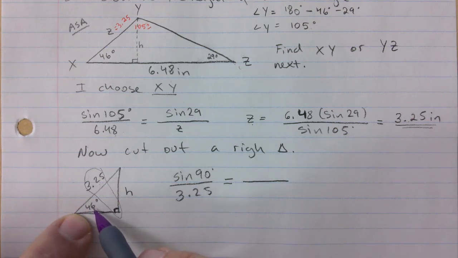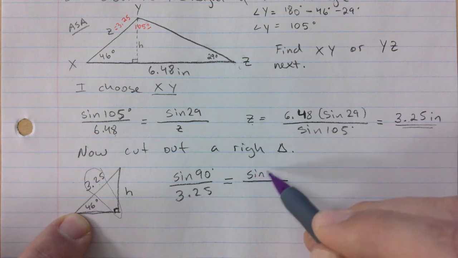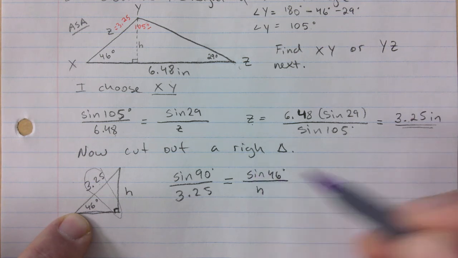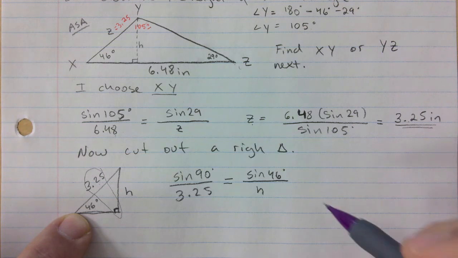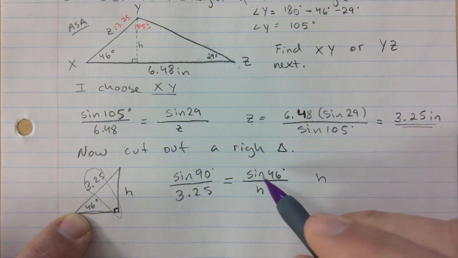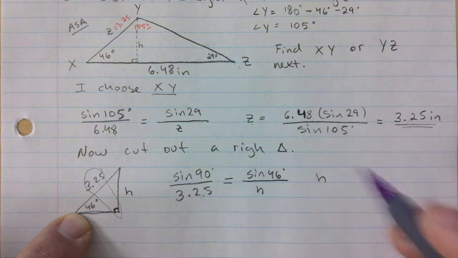Sum of triangles 180, right? To get that. But in this case, it's already across the height. So we're going to go sine of 46 over height. And then we're doing the same thing again. Height is going to be multiplying here.